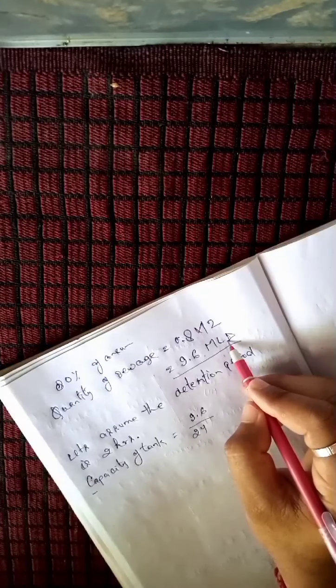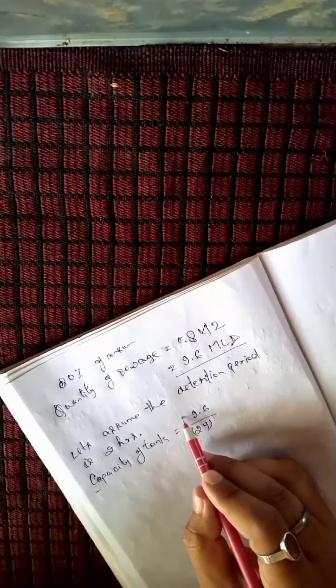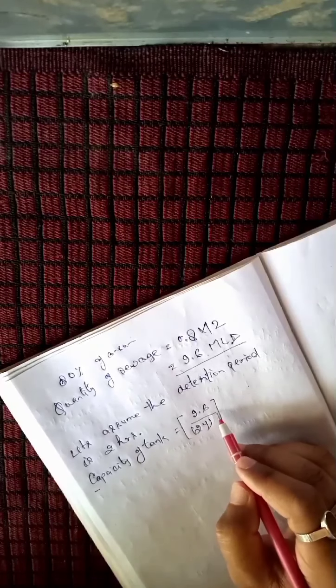The quantity is given for the full day, which is 24 hours. That means this quantity will be produced per hour, and the detention period is 2 hours.